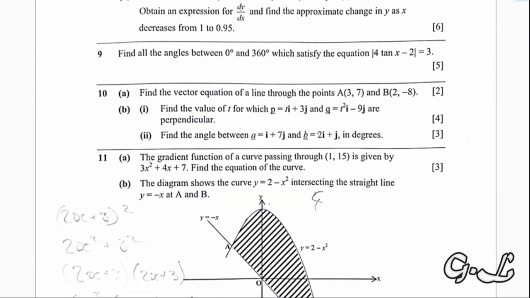The question we're interested in is question number 10. The question itself has two parts: part A and part B, and part B further has two parts. Let's try to go through this question, starting with part A.